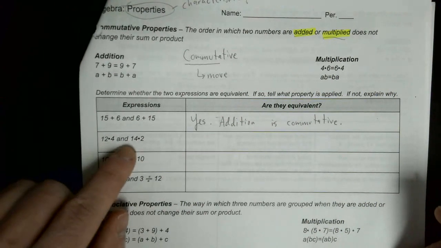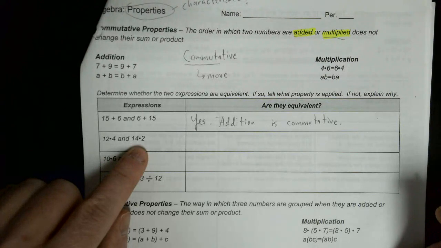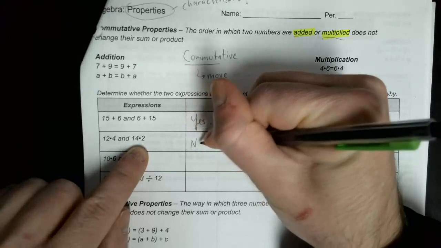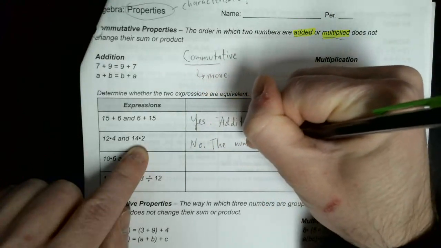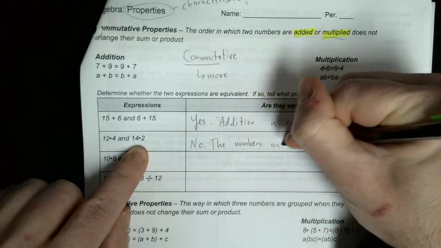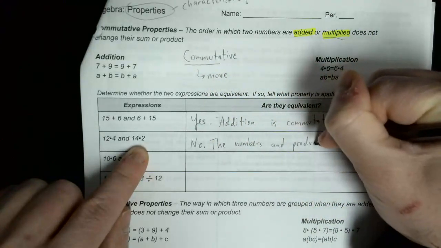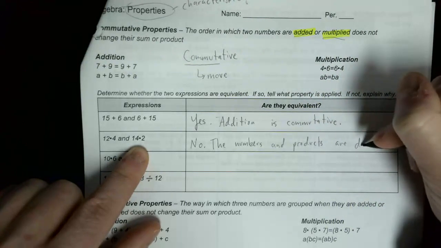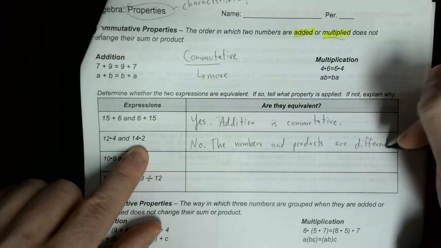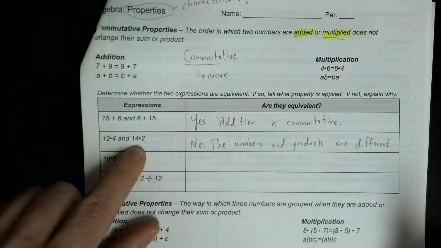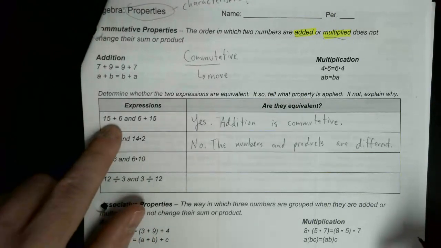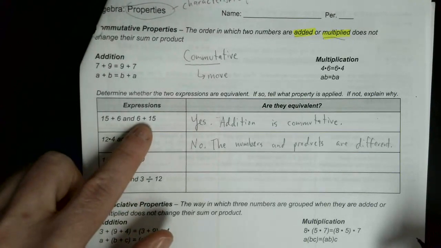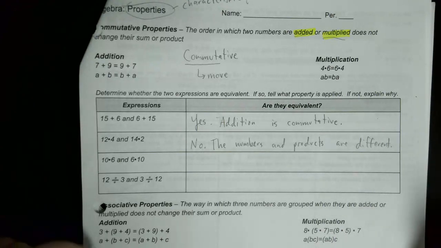12 times 4 and 14 times 2. Are those equivalent? No, they are not equivalent. Why are they not equivalent? The numbers and products, meaning the answer, are different. So 12 times 4 is 48. 14 times 2 is 28. So those aren't the same value. If you look at the first one, 15 plus 6 is 21. 6 plus 15 is 21. We just changed the order.